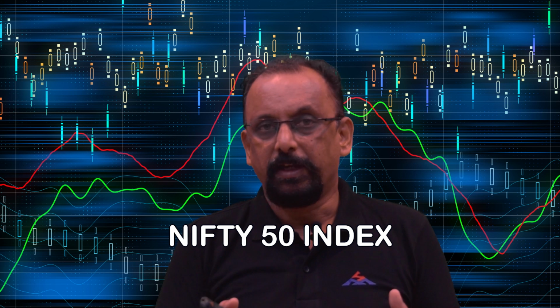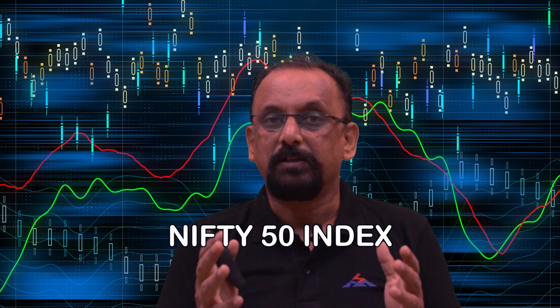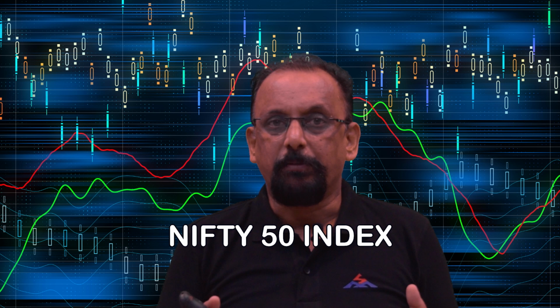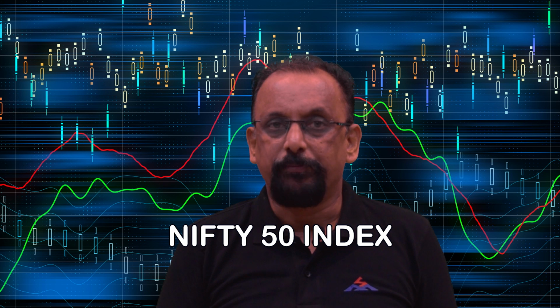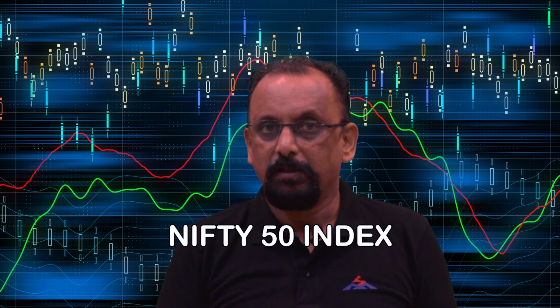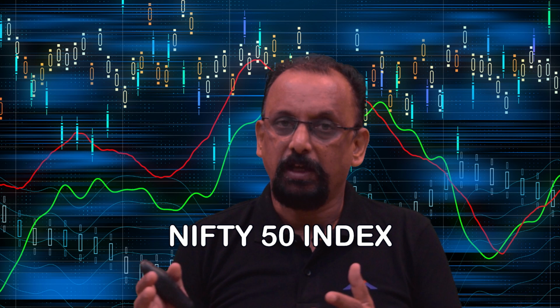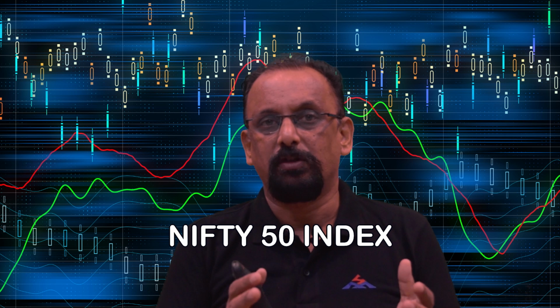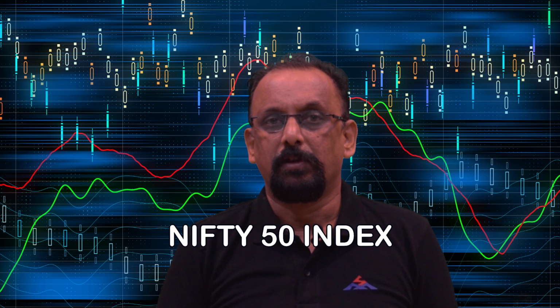Nifty 50 comprises 50 such stocks, as I said, across 13 different industries. The National Stock Exchange from time to time reviews the composition of this index. They might add one stock to this index while removing another one, and they might change the percentage that is allocated to a particular stock in the index.